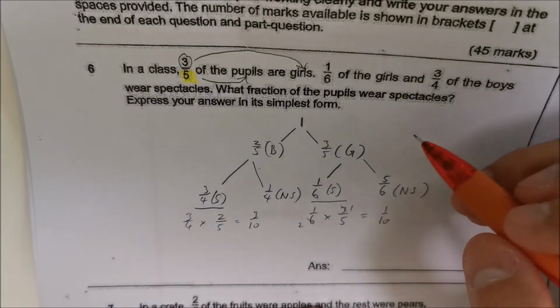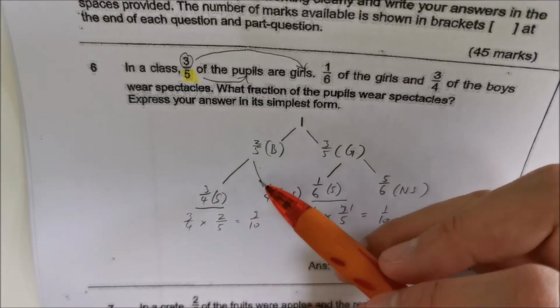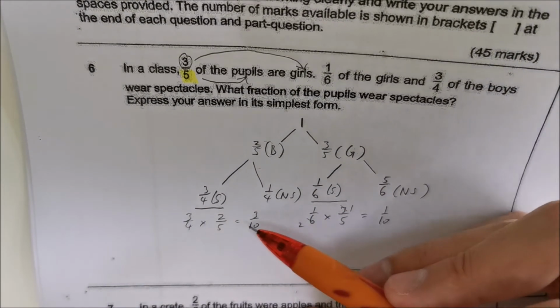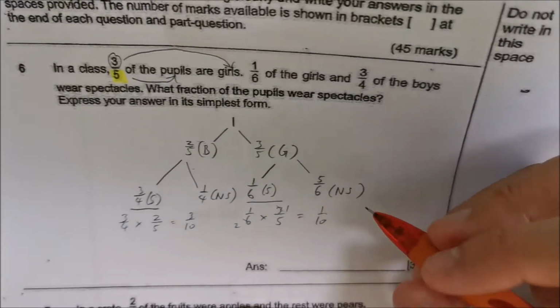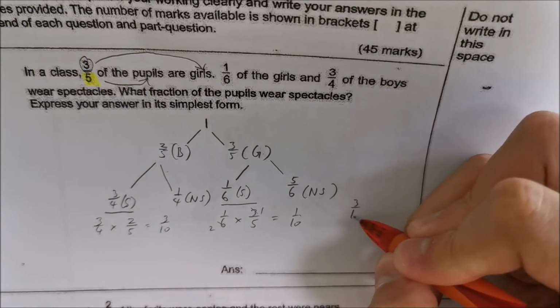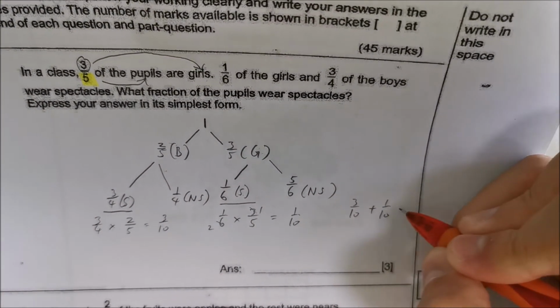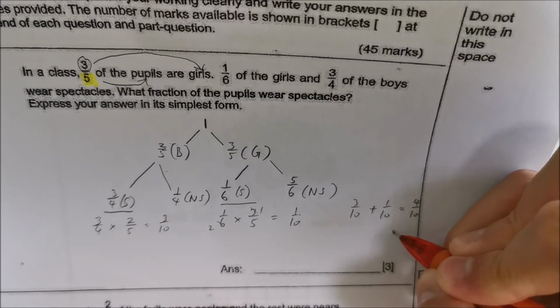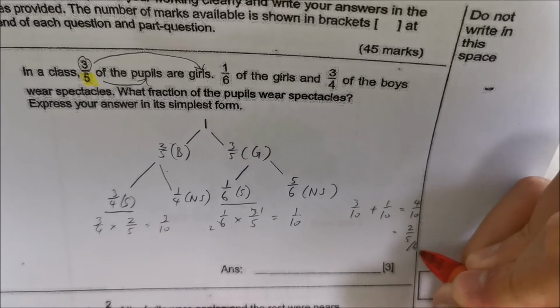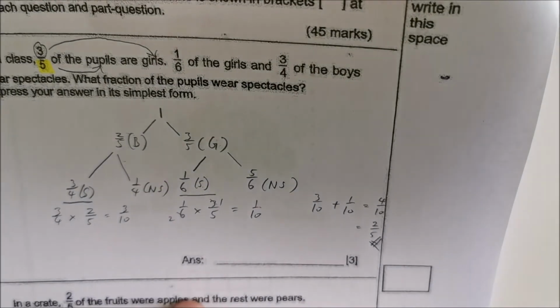So the total fraction of pupils who wear spectacles, it will be the boys with spectacles plus the girls with spectacles. So it's 3 over 10 plus 1 over 10. Okay, so 3 over 10 plus 1 over 10, that will give us 4 over 10. Remember to change it to the simplest form. 2 over 5 is the answer, right?